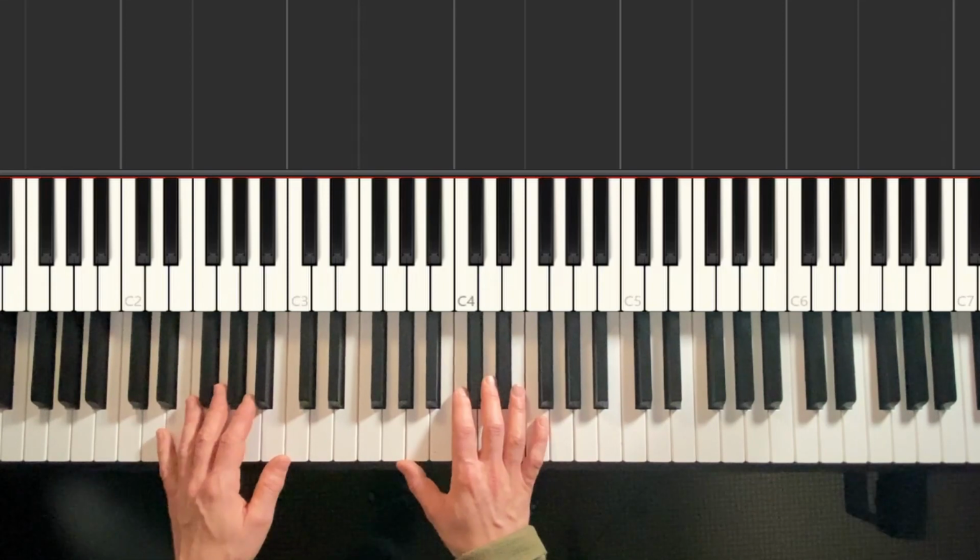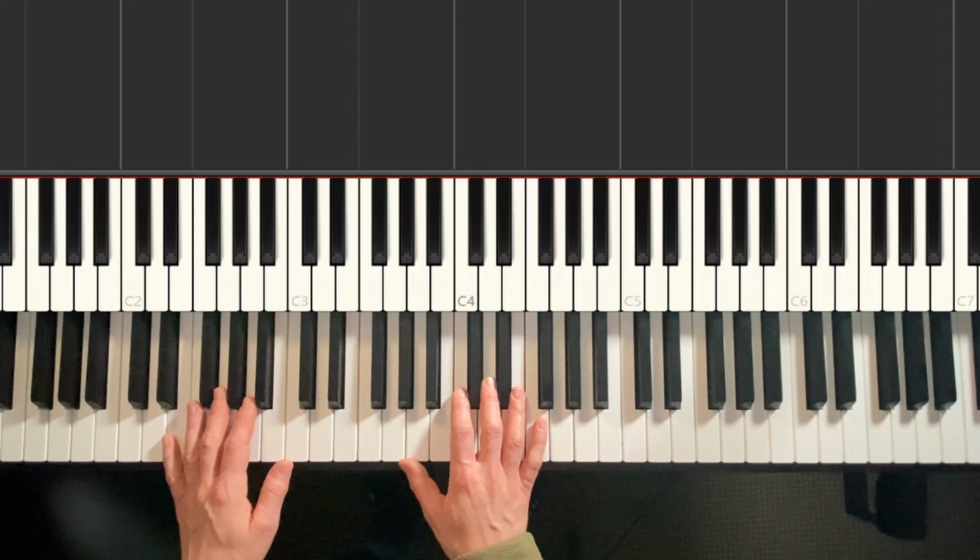So I'm guessing Lena wrote this on the piano, which seems obvious, but not always because it's electronic music, and you don't really need to play anything to make electronic music. You can do everything, as they say, in the box.